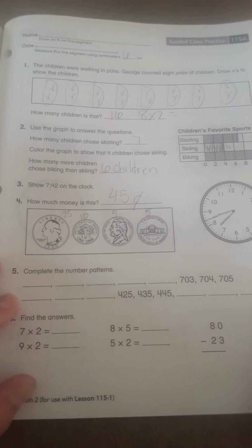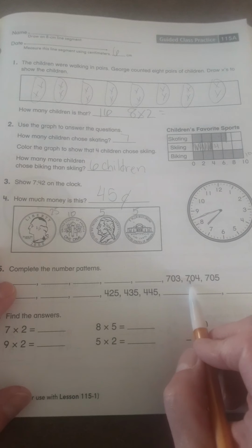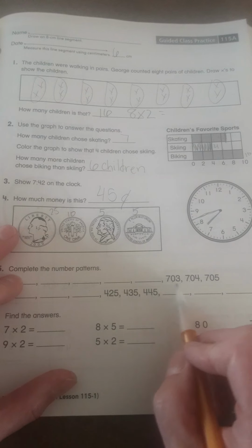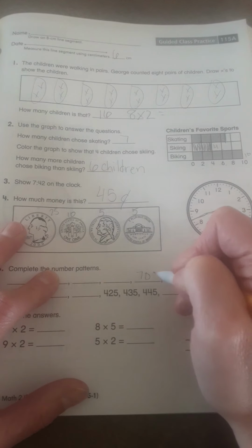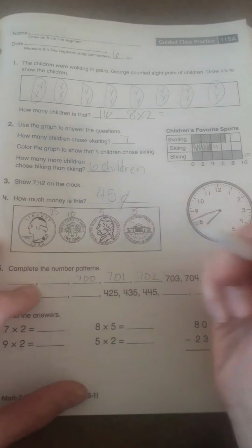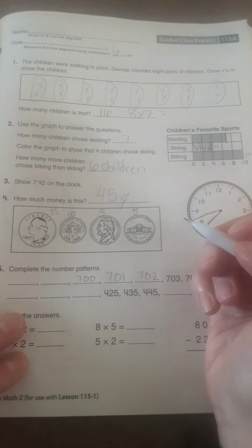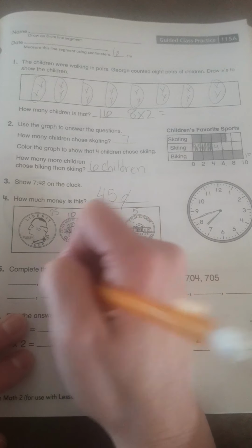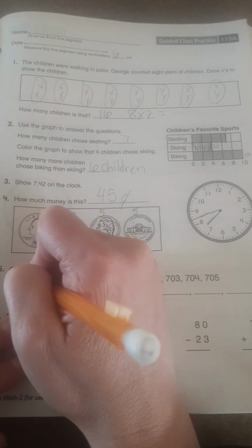Complete the number pattern. 705, 704, 703. That looks like it's going down by ones. 702, 701, 700. Uh-oh, now I need to think what comes before 700. Well, my hundreds is going to change. Well, they're all going to change. 699, 698.